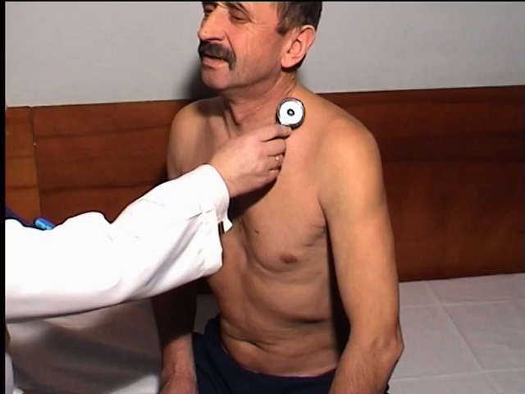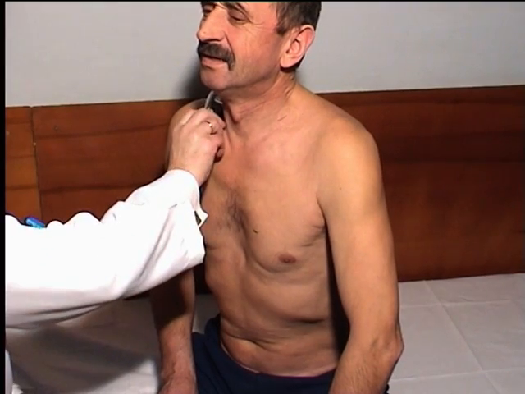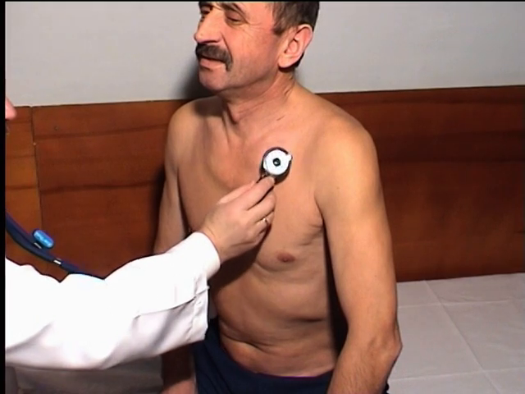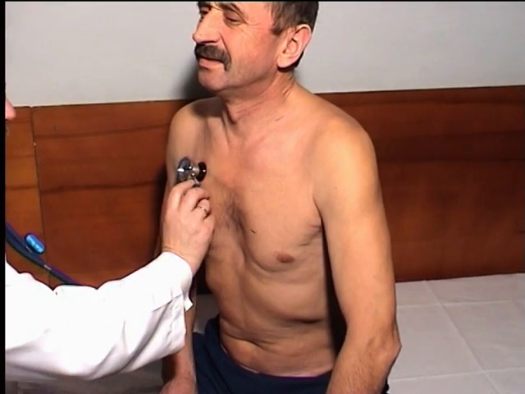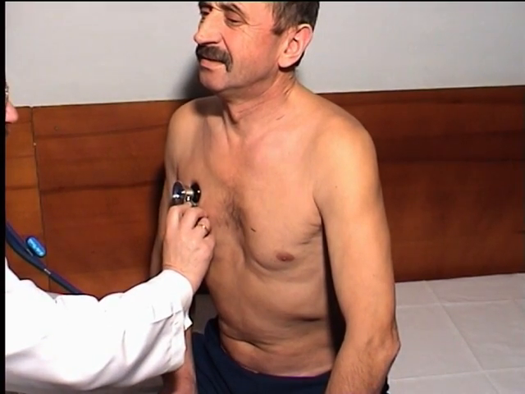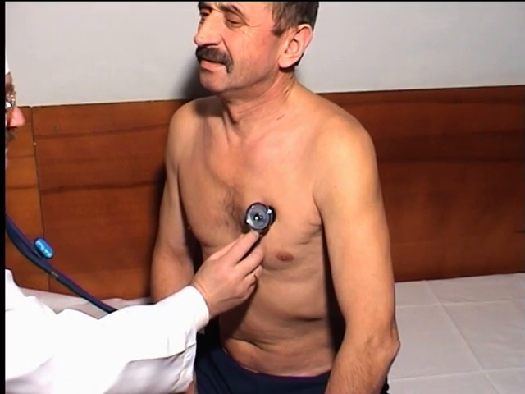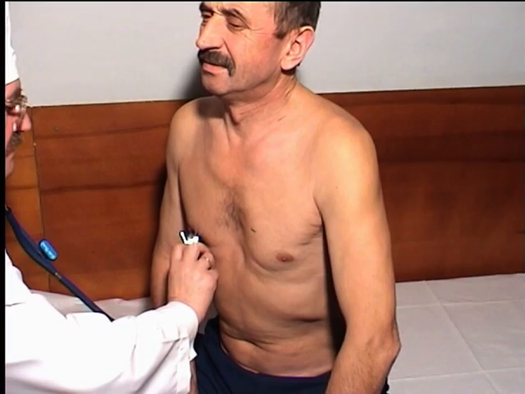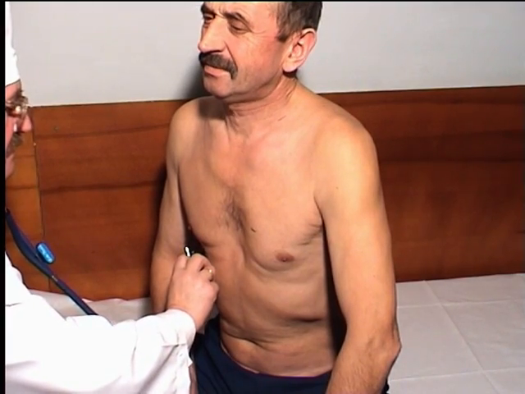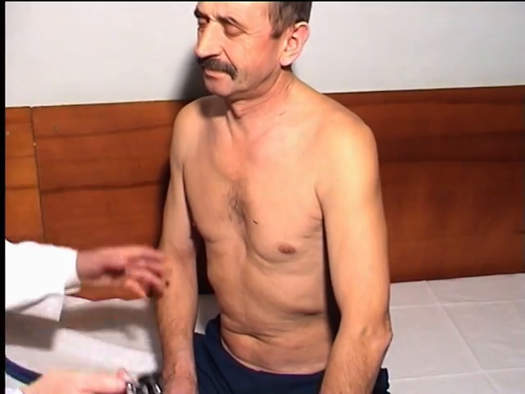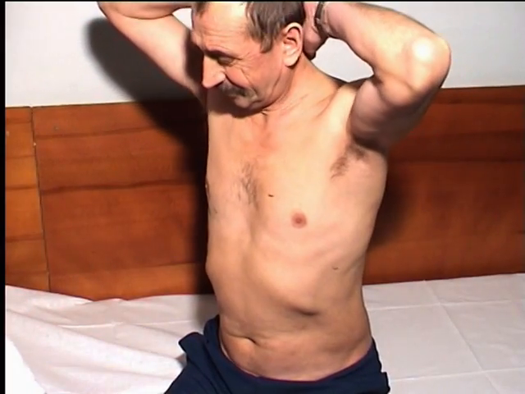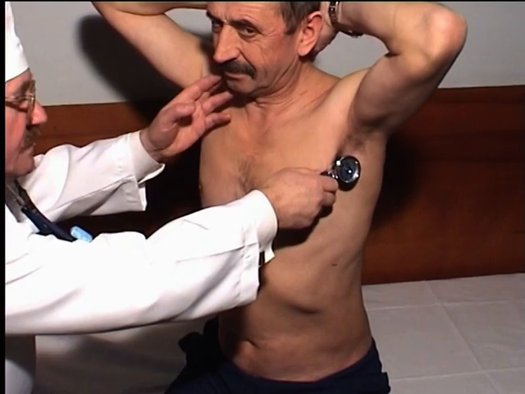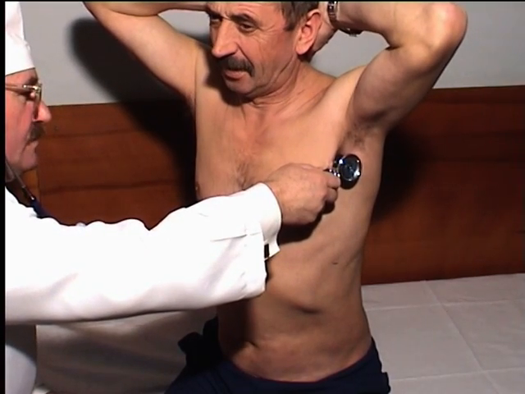Auscultation of the lungs. We auscultate the lungs at the points of comparative percussion. Ask the patient to breathe with moderate depth with half-opened mouth. Usually, to obtain an optimal result, auscultate the patient in the sitting position. Auscultating in the standing position is not preferred because deep breathing may cause hyperventilation and result in dizziness.